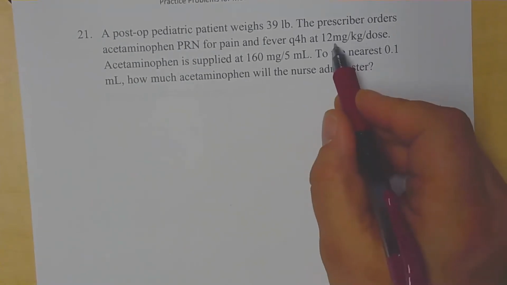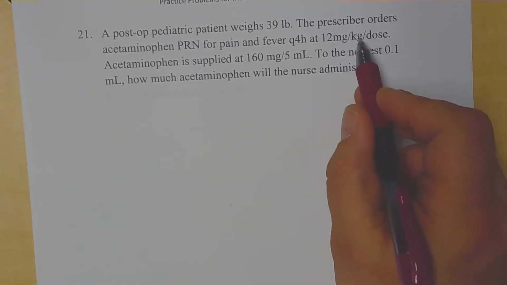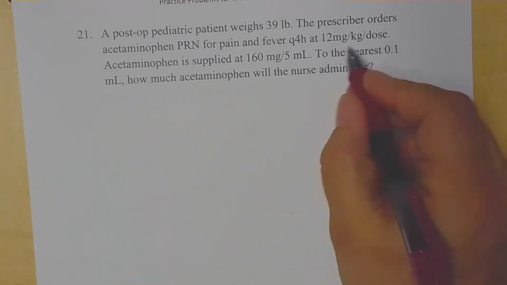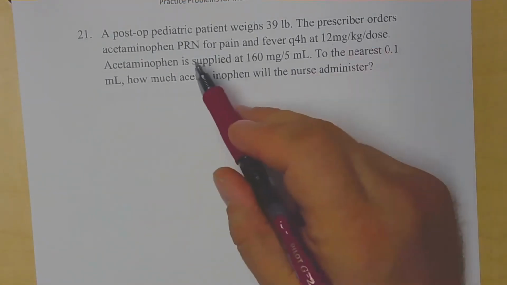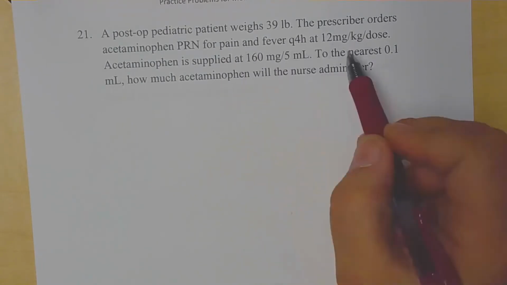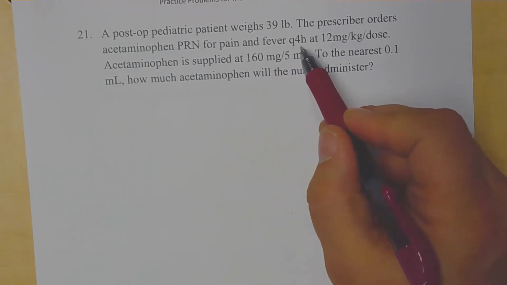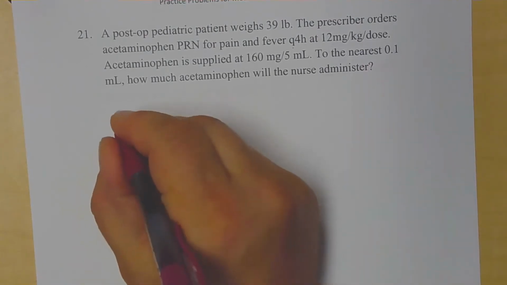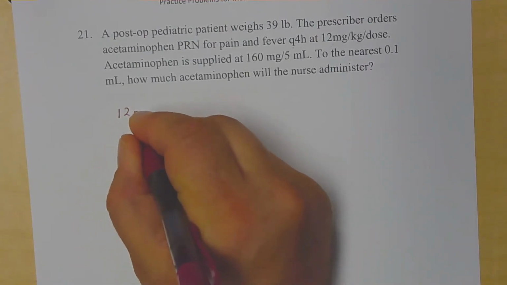So anytime you're giving this, and I call this a super unit, but basically anytime I'm giving something per kilogram, that's going to be what I start with. That is my order right there. The prescriber orders acetaminophen for pain and fever once every 4 hours at 12 milligrams per kilogram per dose. So I know that this is my start.